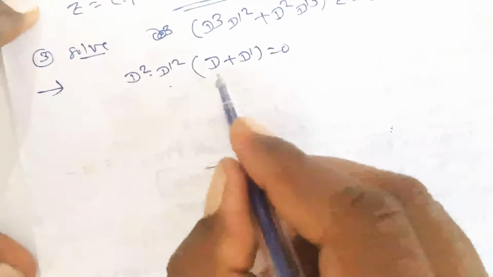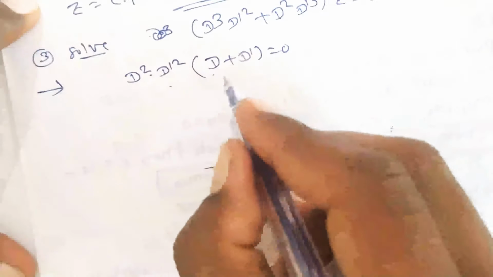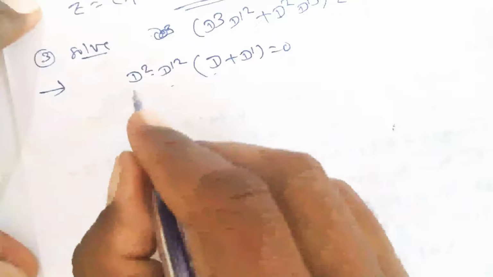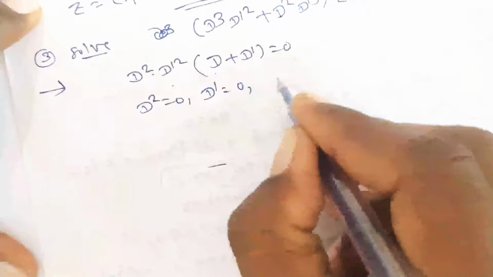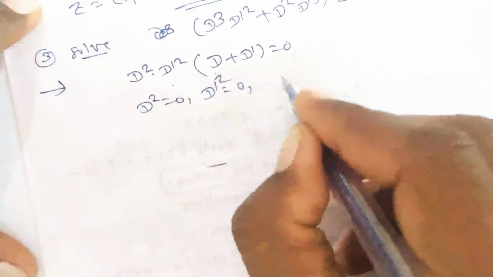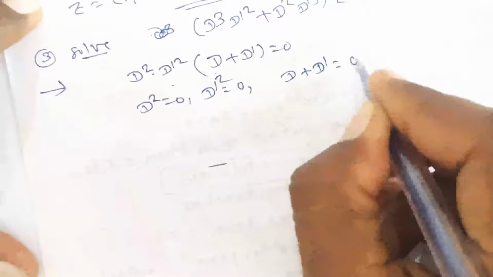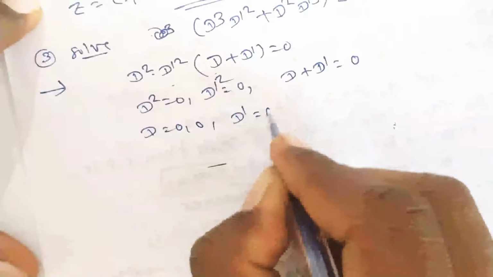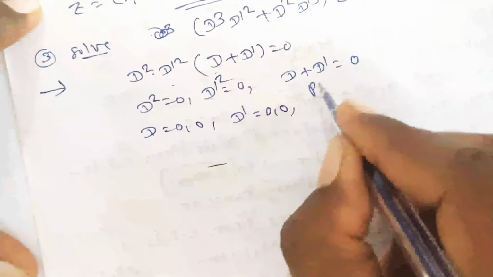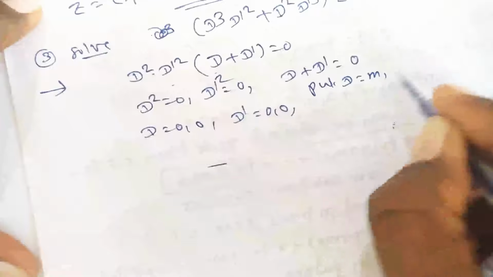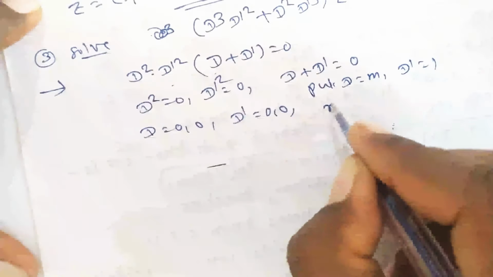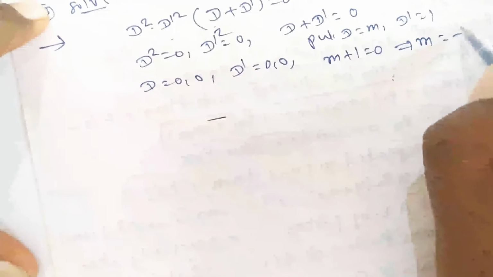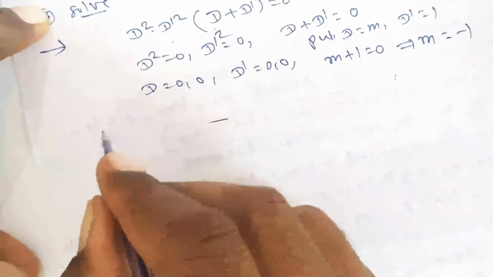Now if we take them common, then from D² = 0 we get D = 0, 0, and D'² = 0 gives D' = 0, 0, and D + D' = 0. So here we get D = 0, 0, D' = 0, 0, and for the last factor we have to put D = m and D' = 1, then we get the auxiliary equation m + 1 = 0. So from this we get m = -1, and therefore how do we write the complementary function?